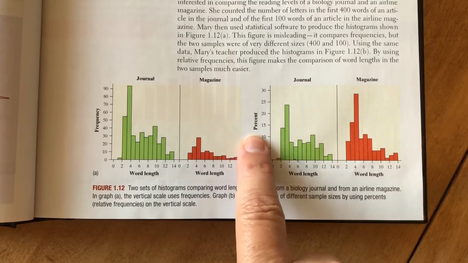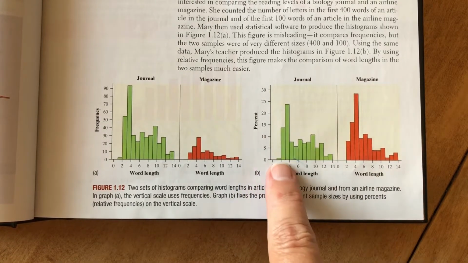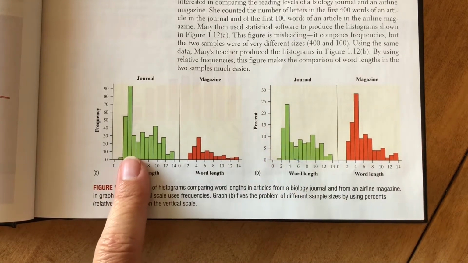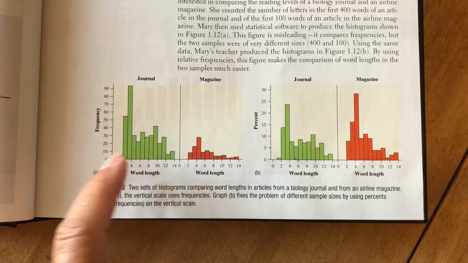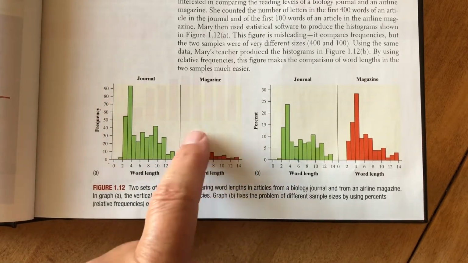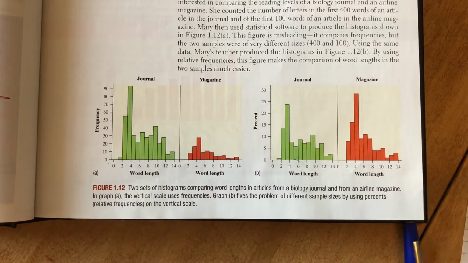Now, these are percents, so all I have to do is figure out where the 50th percent is. If I was going to do counts, this represents 400 words, so I'd have to figure out where the 200th word is. And this represents 100 words, so I'd have to find out where the 50th word is. But since they're both percents, I can just do 50%.